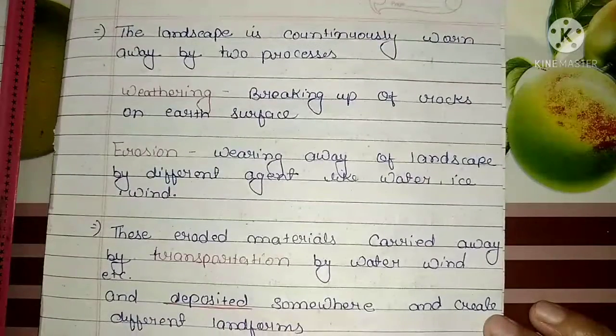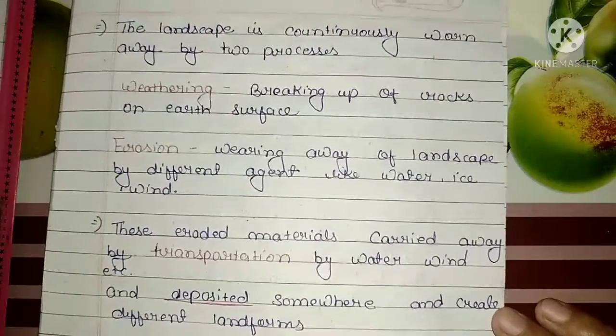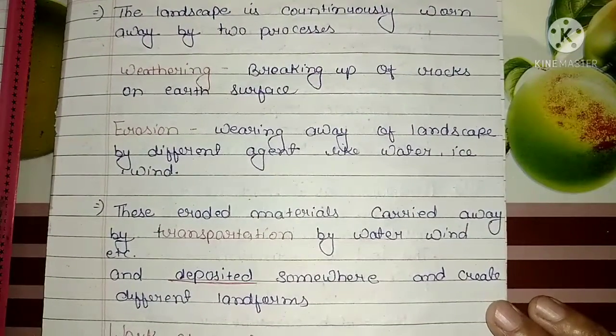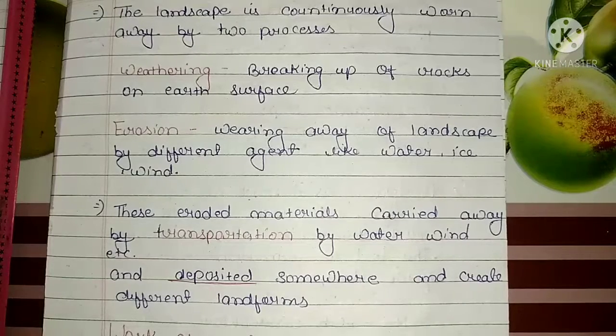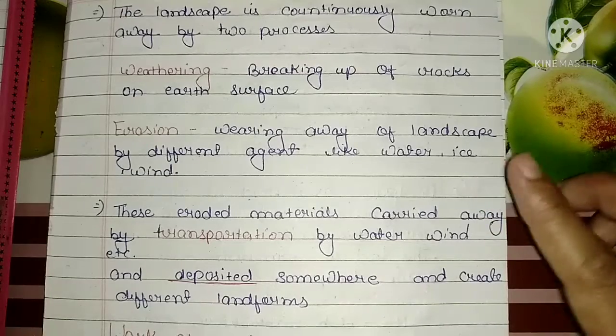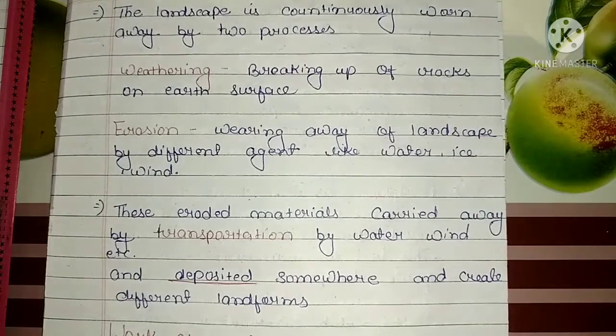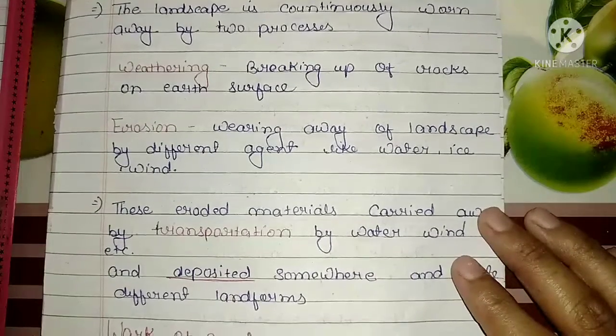Then erosion, the wearing away of the landscape by different agents like water, ice and wind, is called erosion. So when the landscape is eroded by these things, we call it erosion.